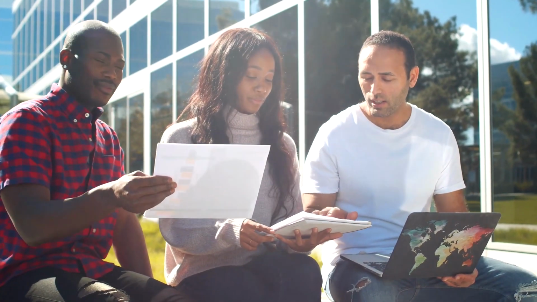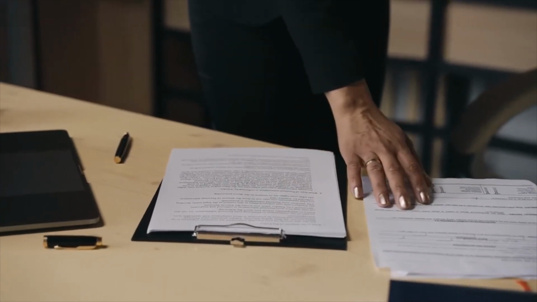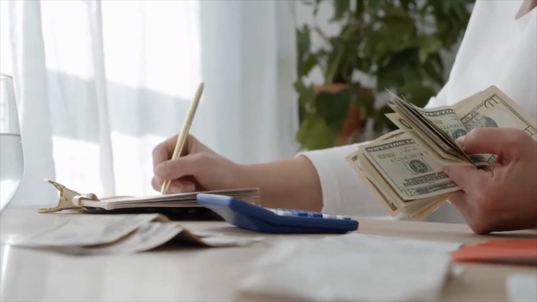4. File your Articles of Incorporation. After completing the Articles of Incorporation, you'll need to file them with the California Secretary of State. There is a filing fee associated with this process.